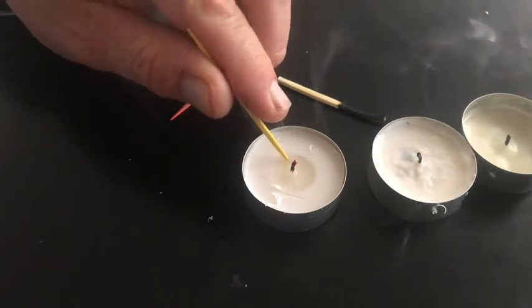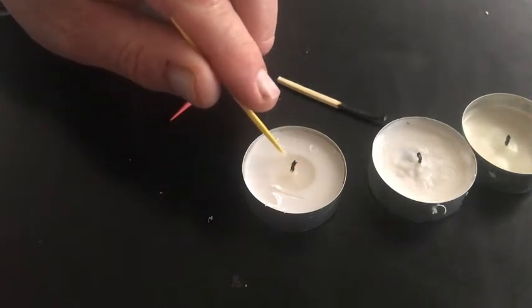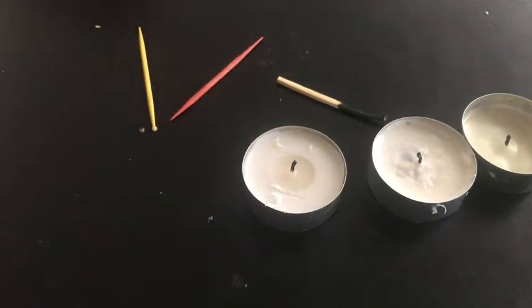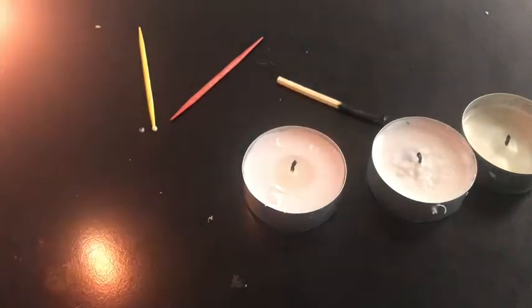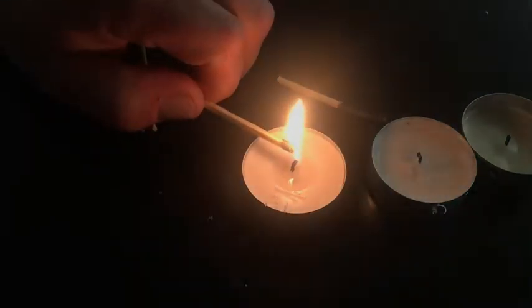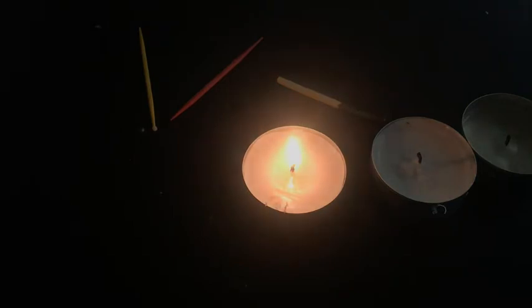When the candle's burning, it forms a liquid here, and that liquid is a physical change because that's still wax. The liquid is not changed into a new chemical. We have the solid wax on the outside, and we have this liquid wax on the inside.